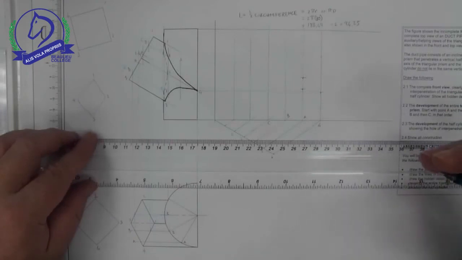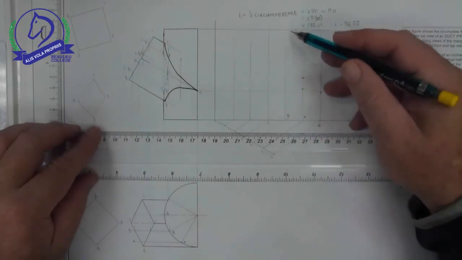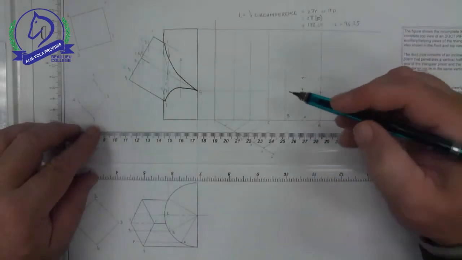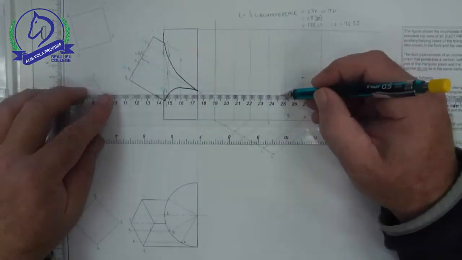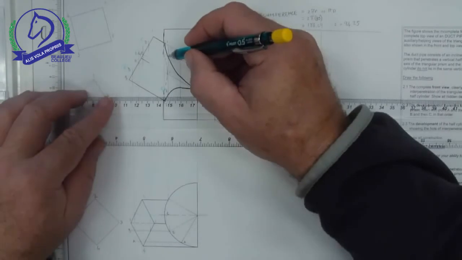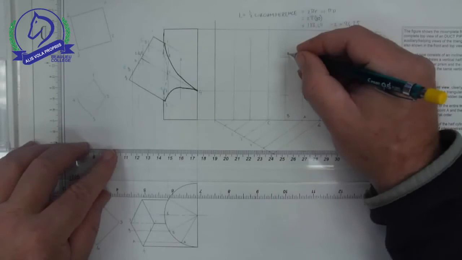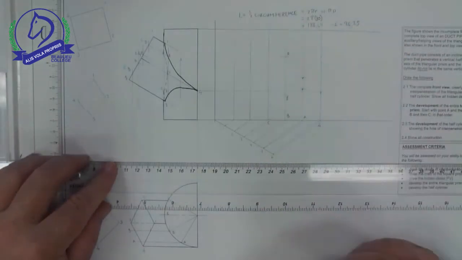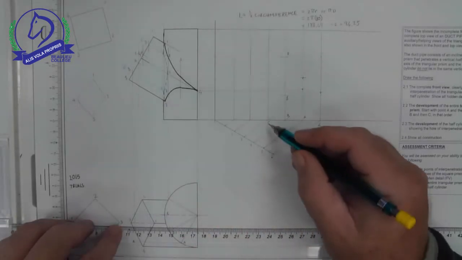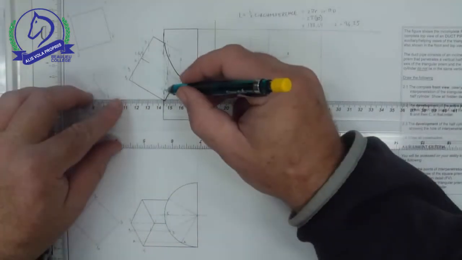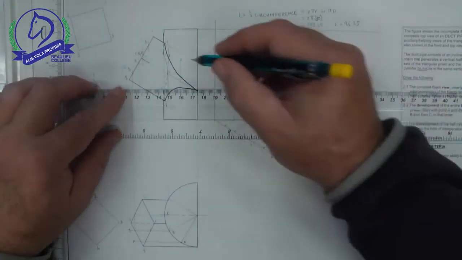We follow the same process for our next point, which was B. Here is our vertical line B. We now need to find our horizontal line B. Here is B. I'll project that across to cut line B. The next point is point C. Here is point C. The vertical line, let's project our horizontal line across.